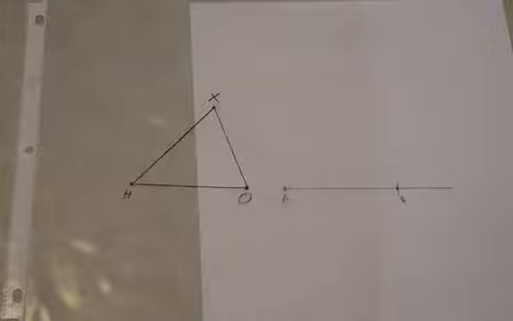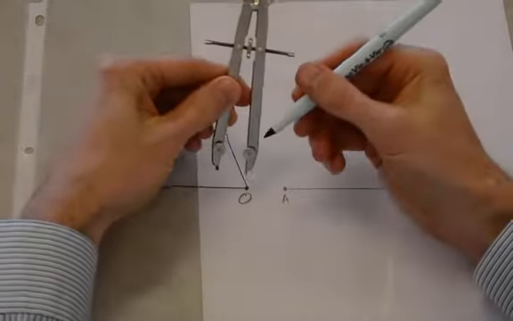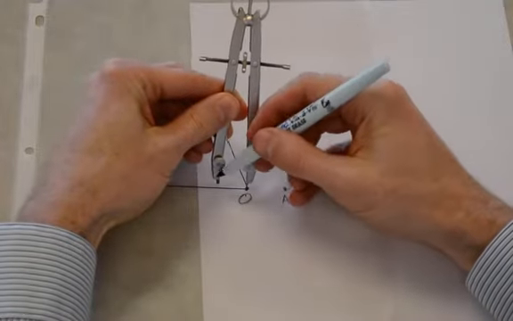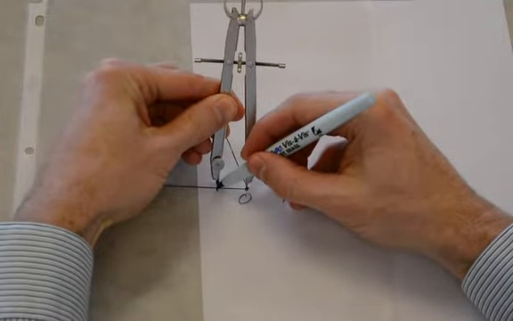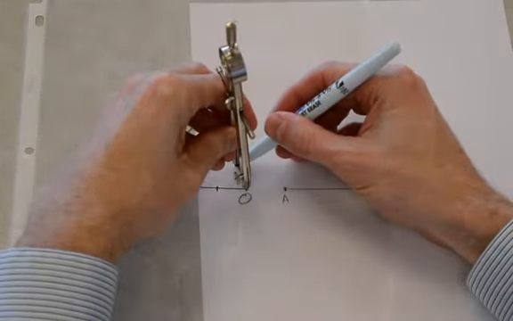And I'm going to copy angle O to angle A. This pencil doesn't write very well on the transparency, so I'm going to use a marker to mark where the pencil would be. So it would intersect here and here.